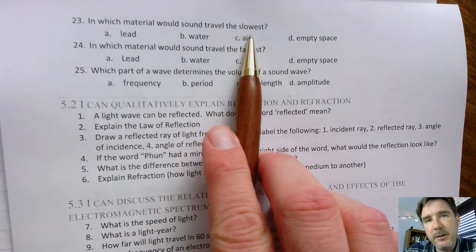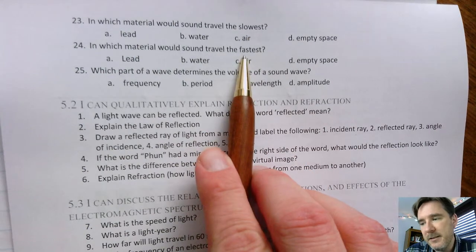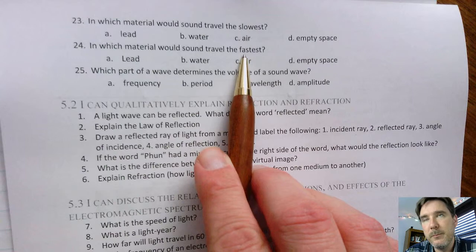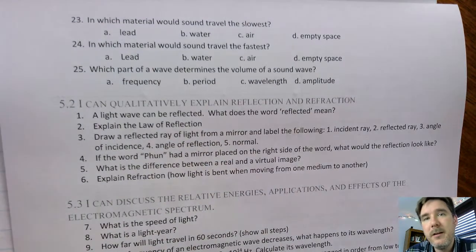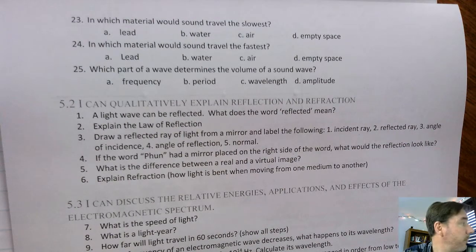sound travels the slowest in air and it travels the fastest in solids. Okay, so it goes from slow to fast. It goes air, liquids, so gas, liquids, and then solids. All right, again, it's all in the notes, so I'm just reviewing, pointing out some things that pop out to me right now, and just making myself available if you have questions.